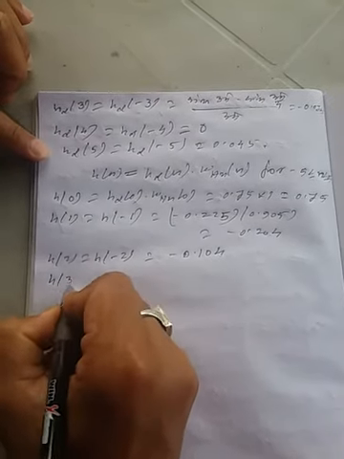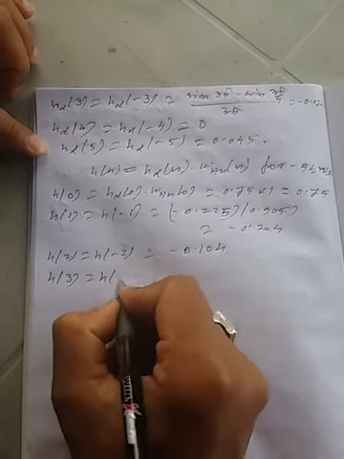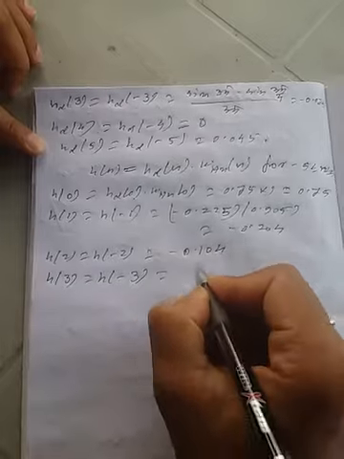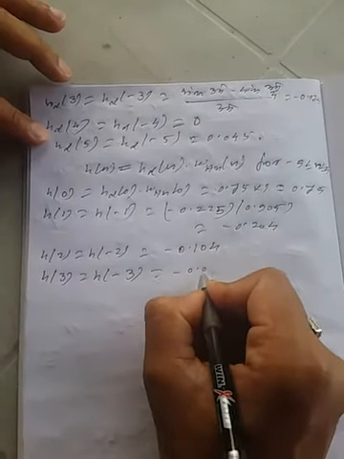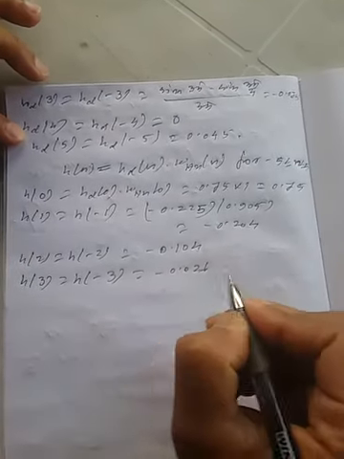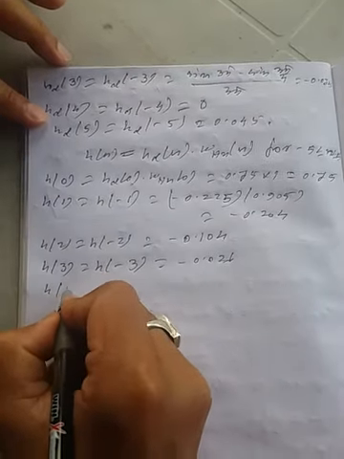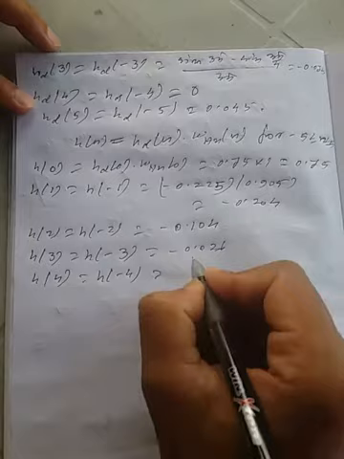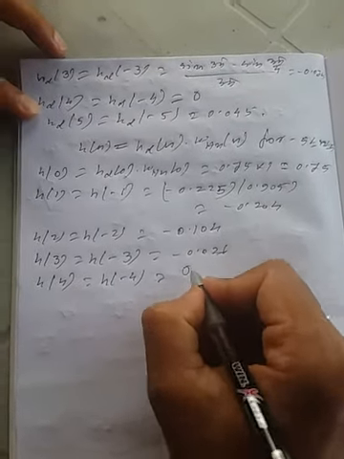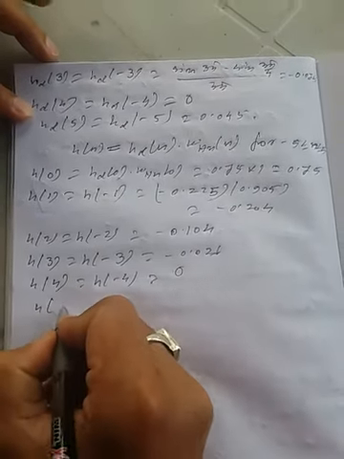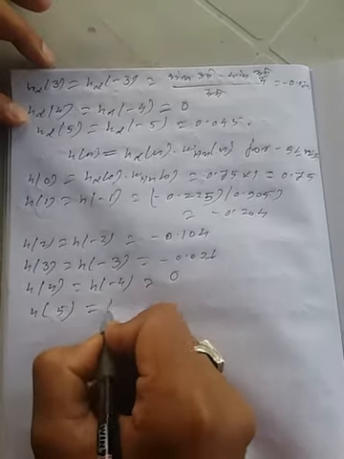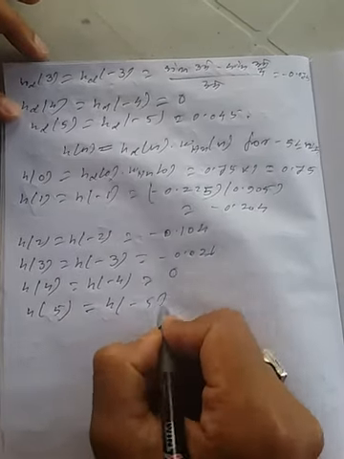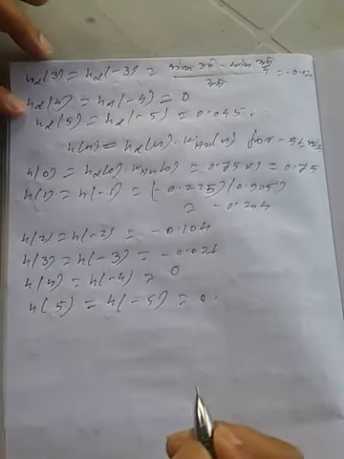Now H3 will be equal to H of minus 3, that is minus 0.026. H4 will be equal to H of minus 4, that is equal to 0. H5 equal to H of minus 5, that is also 0.